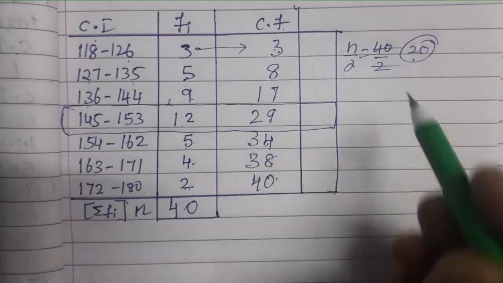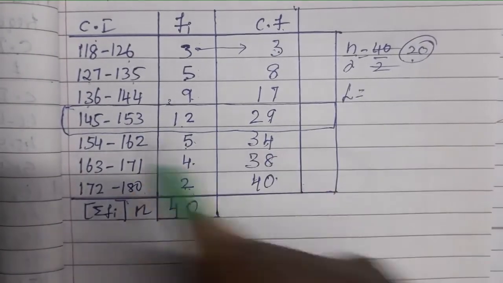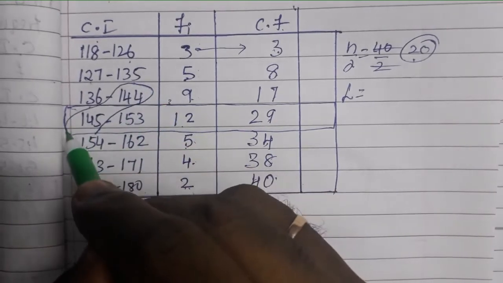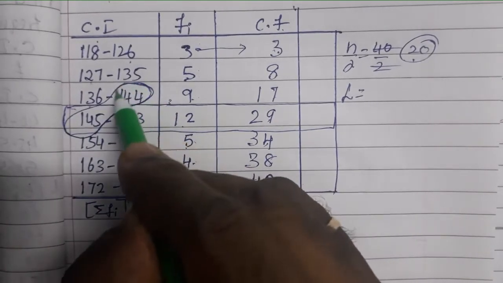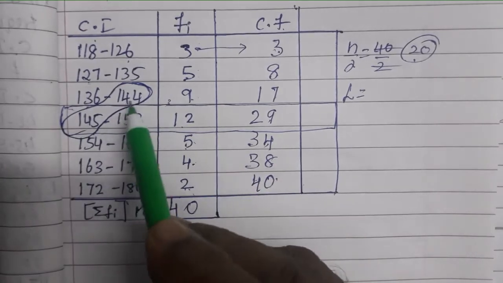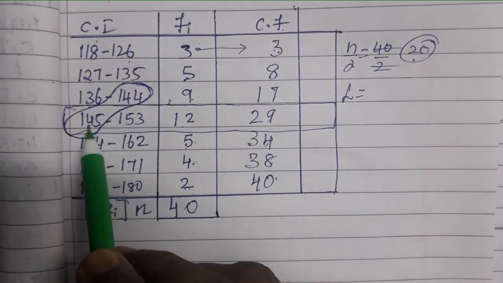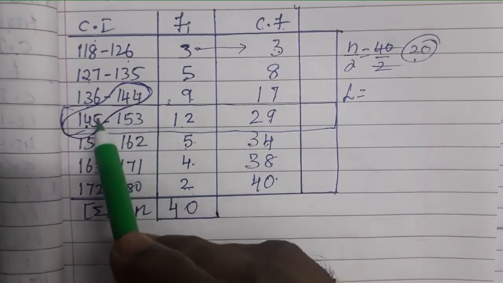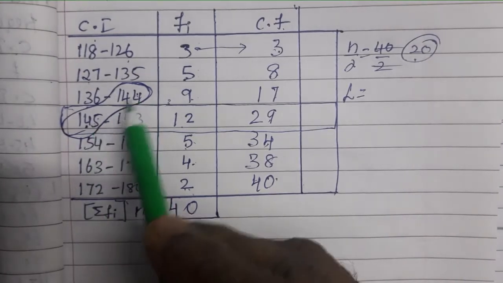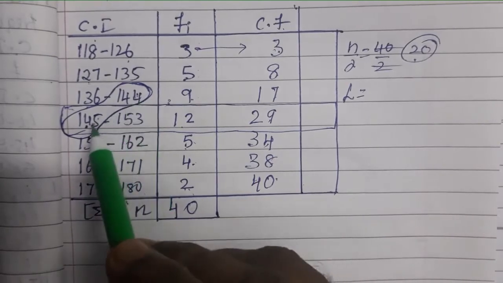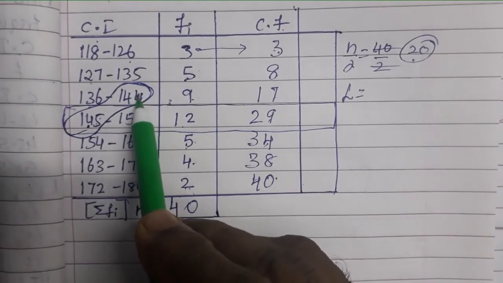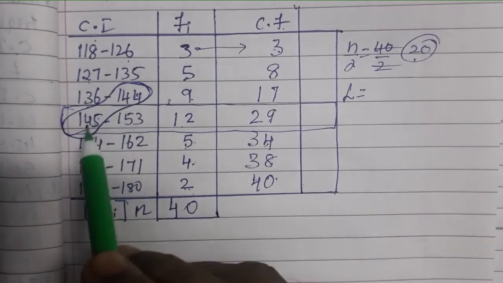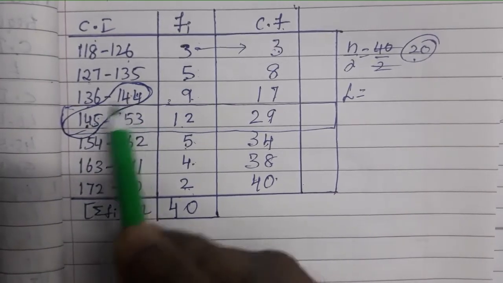Okay. So now first we will collect L. What is L? The lower limit of the median class interval. But you should notice here, the lower limit is 145. The upper limit of the previous class interval is 144. So this is continuous. It is called inclusive type. You can notice it is continuous numbers, 144, 145.